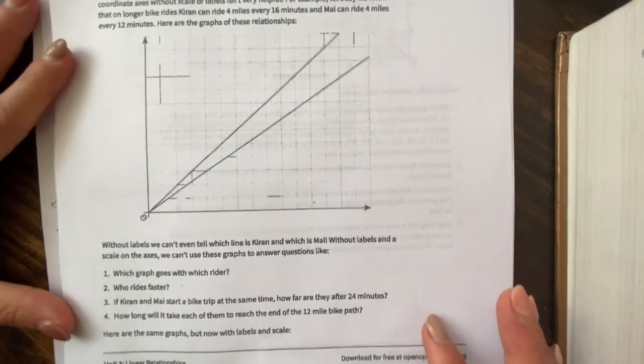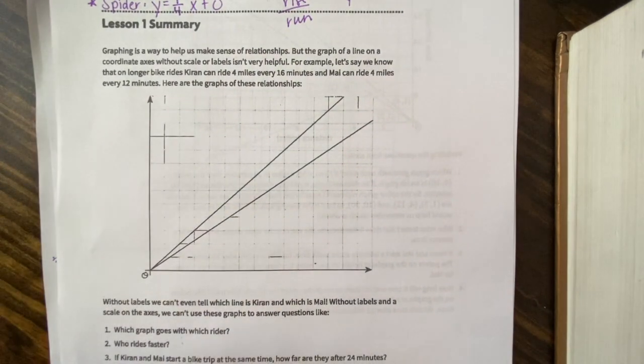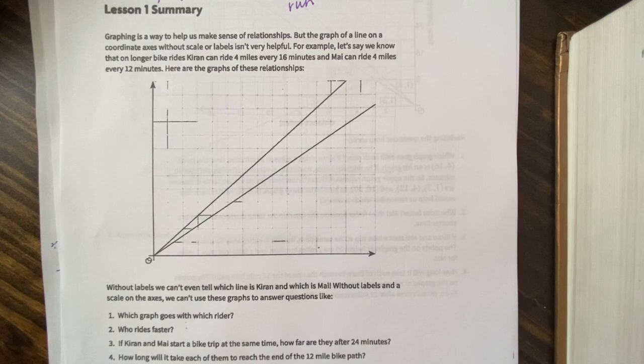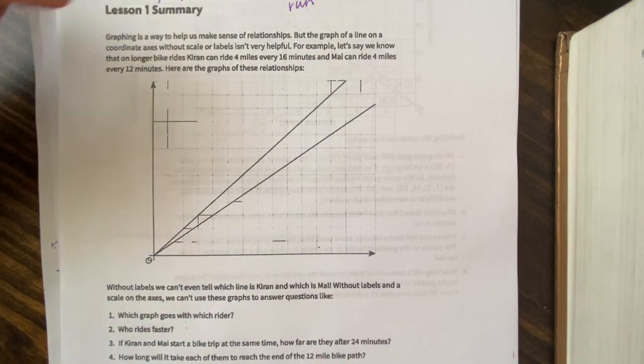So let's go ahead and look at lesson 1 summary. I'm going to try to get all of part 1 in this one video, like everything that kind of goes together. I know y'all don't have all day to be looking at this, so let's try to get through this quickly. So, lesson 1 summary.